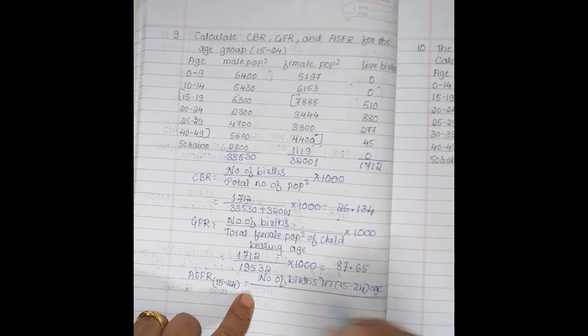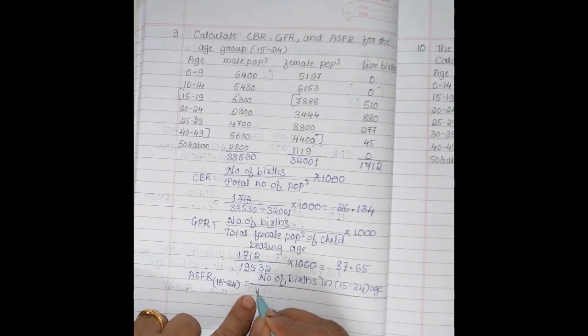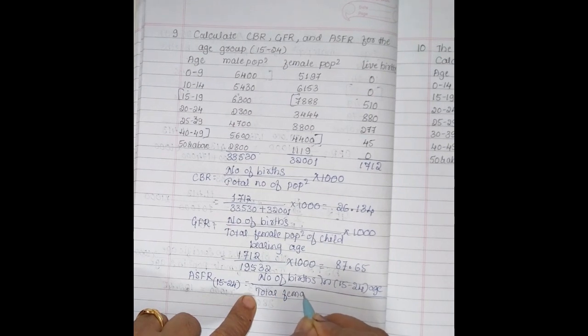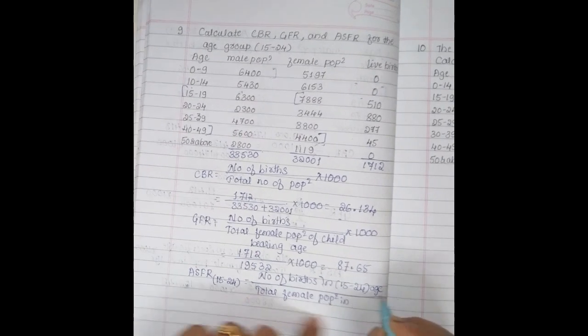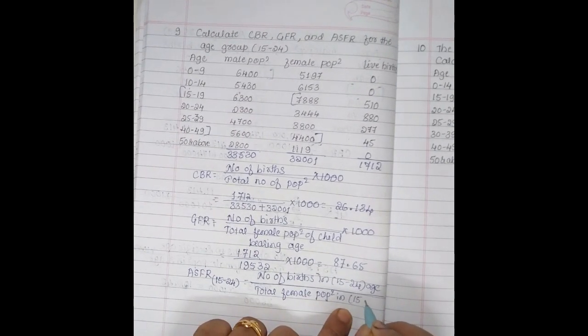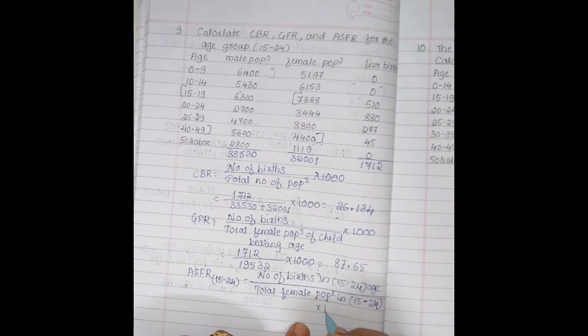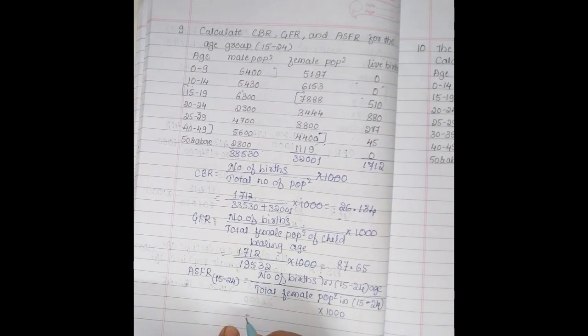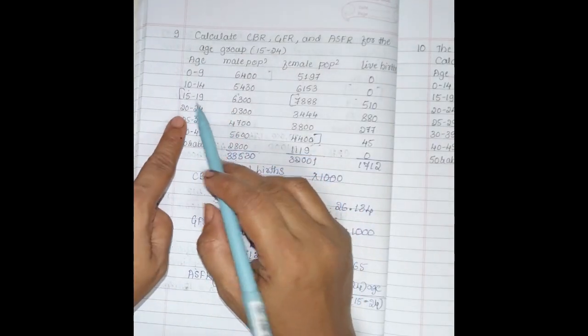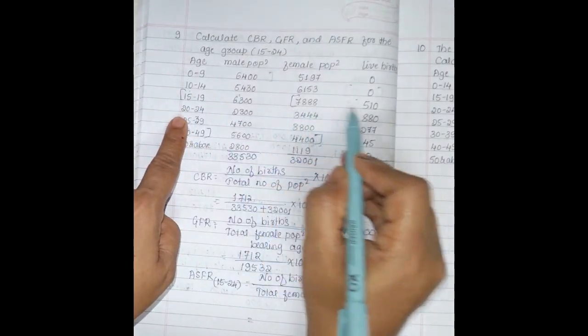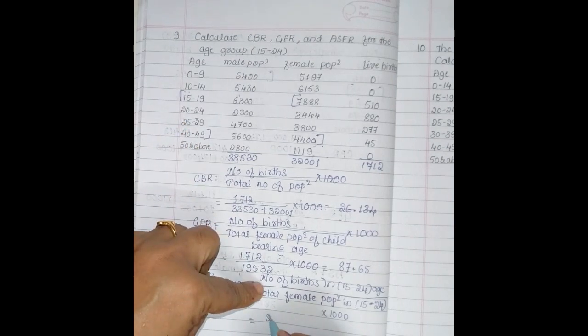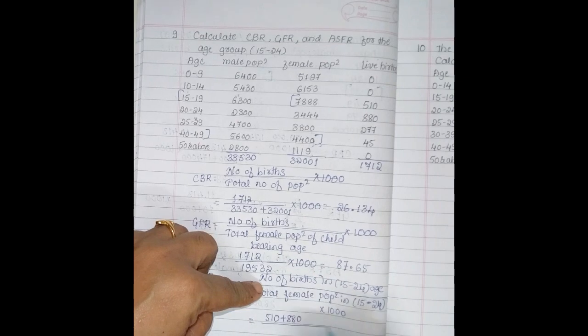Okay, divide by the total female population in the 15 to 24 age group into 1000.